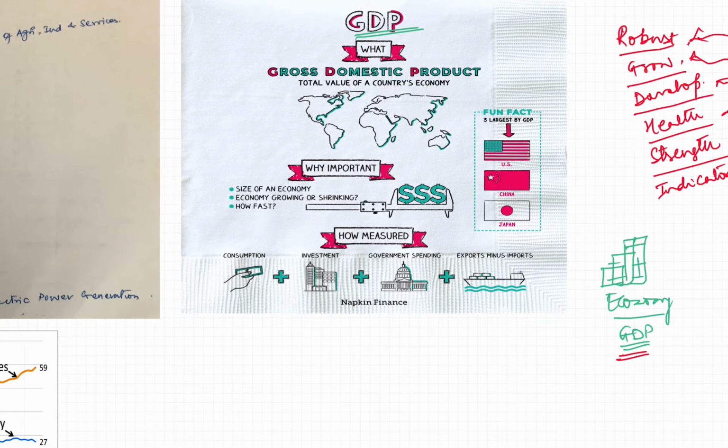Now, what exactly is GDP? GDP, if you see here, is the total value of a country's economy.